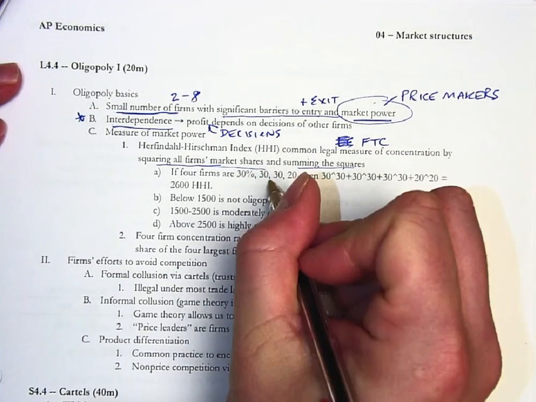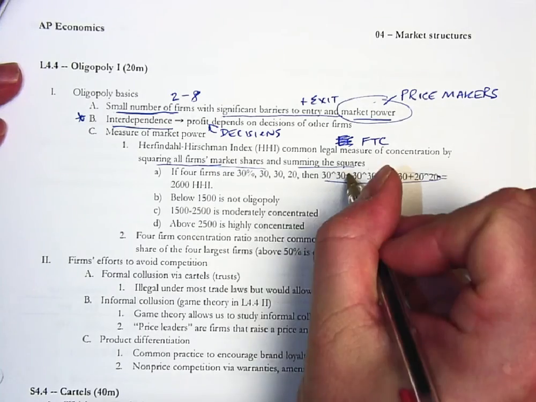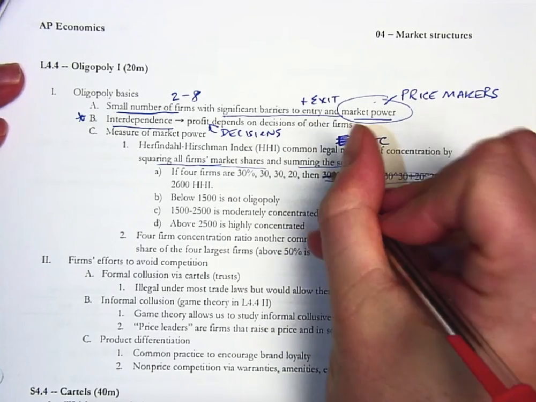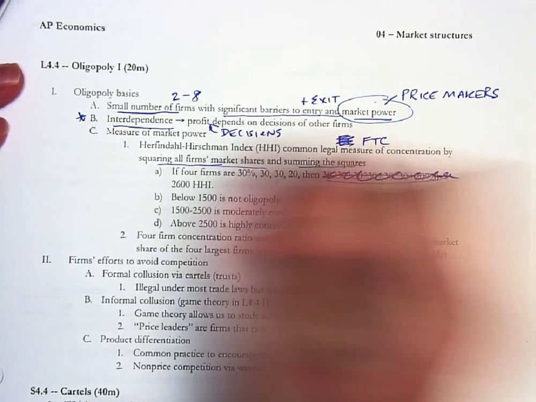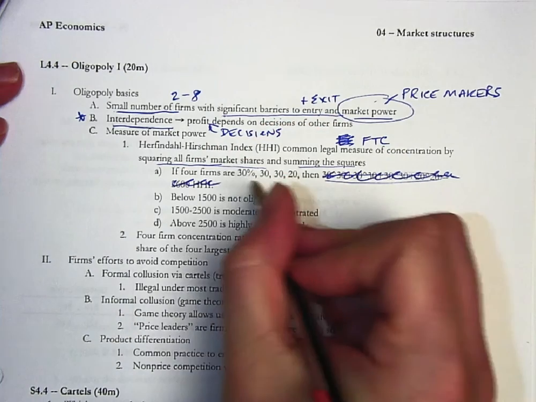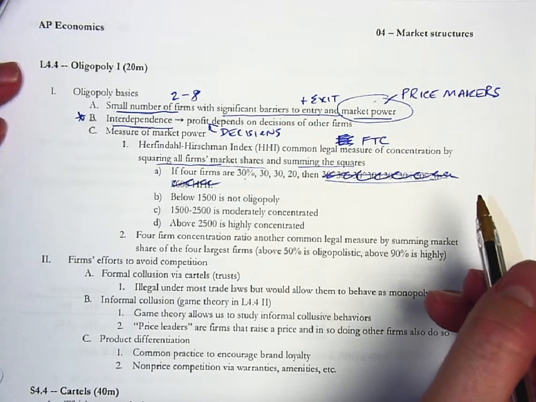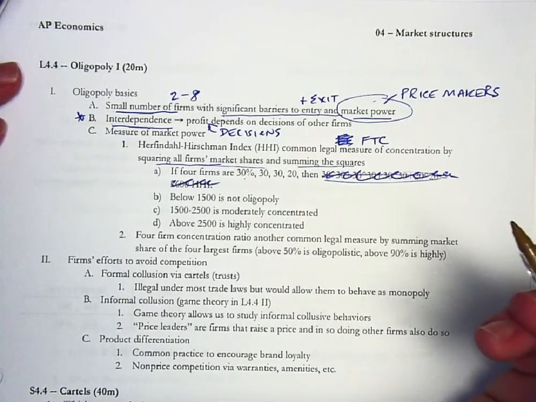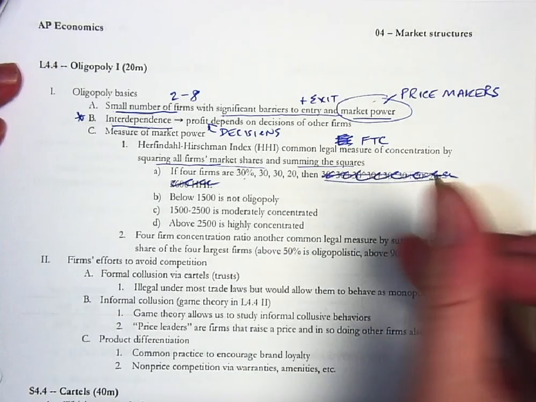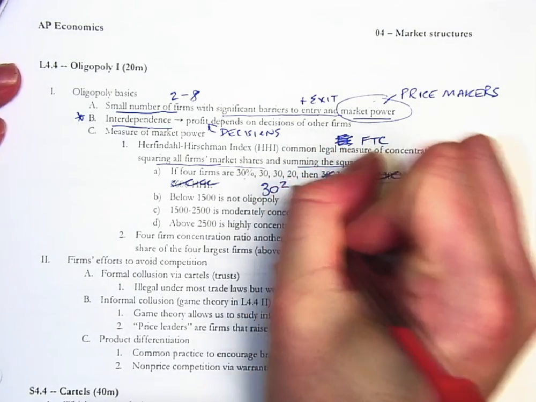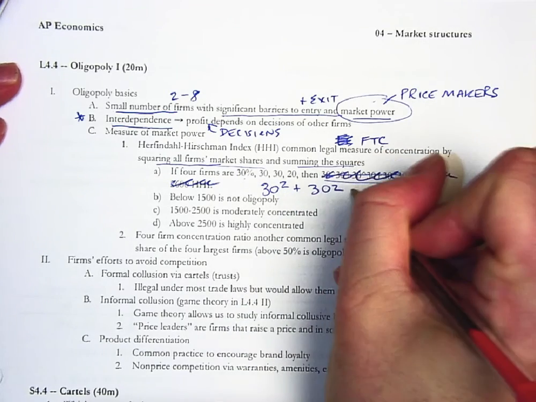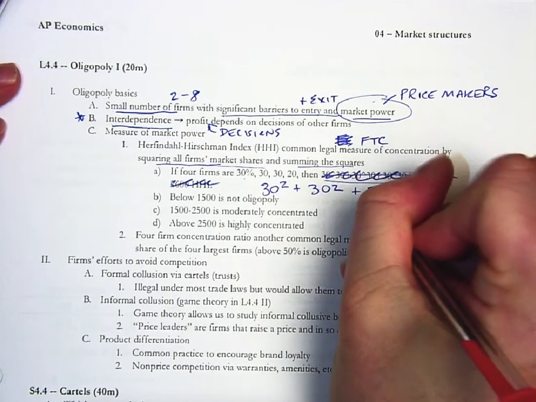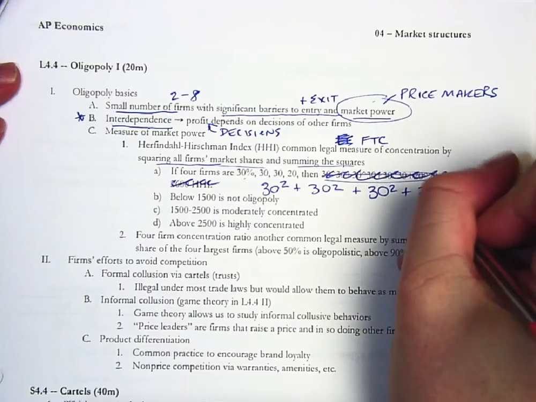So this information is incorrect. I'm going to draw a line through that, and we're going to say those are wrong. If the 4 firms are 30%, 30%, 30%, and 20%, so let's say you have 4 firms with those shares, well, you have 30 squared plus 30 squared plus 30 squared plus 20 squared.